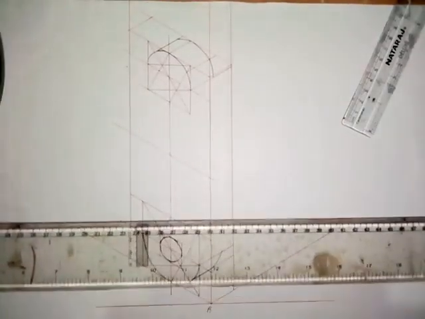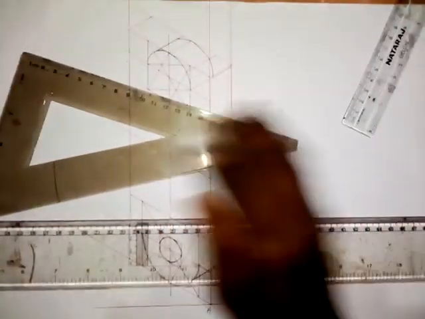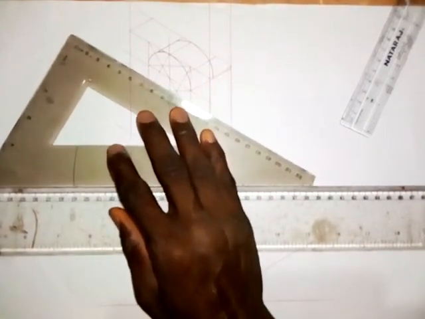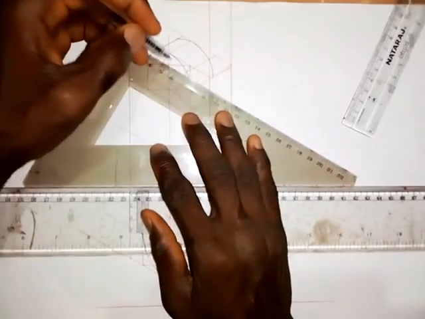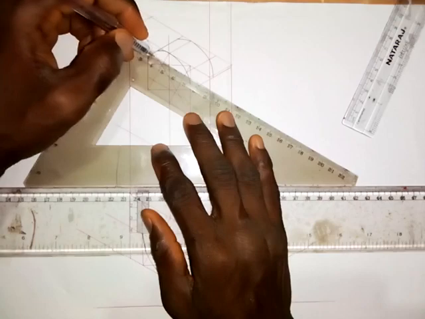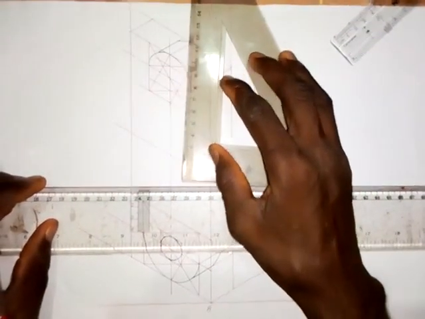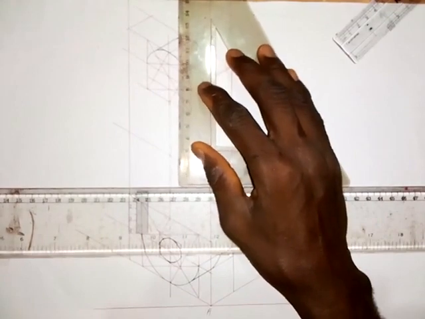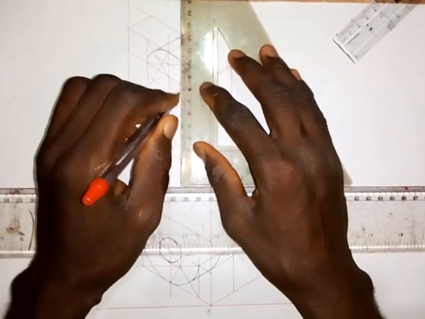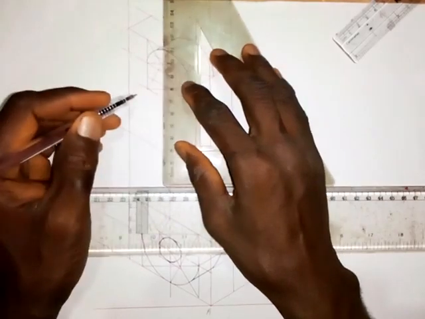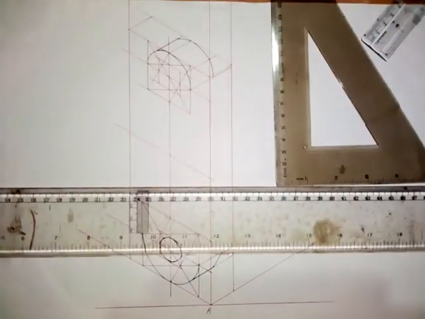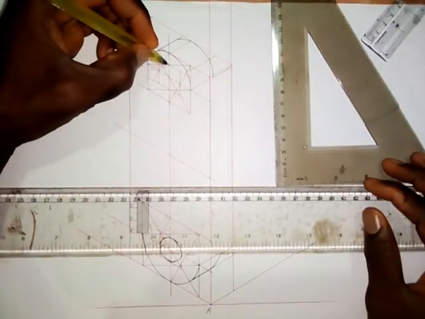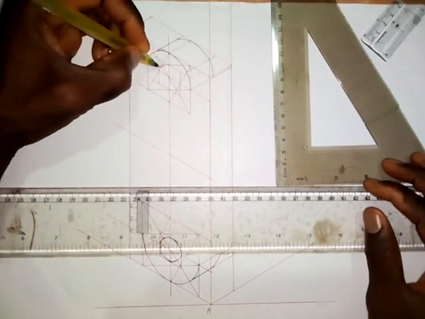So all I need to do now is to form an isometric square here. So we draw a line in this direction, and from this point I will draw a line. Then here I will draw a vertical line. So from here to here, and here also I will draw a vertical line from here to here. And then I will use my hand to join this point together to form an isometric square on this surface.